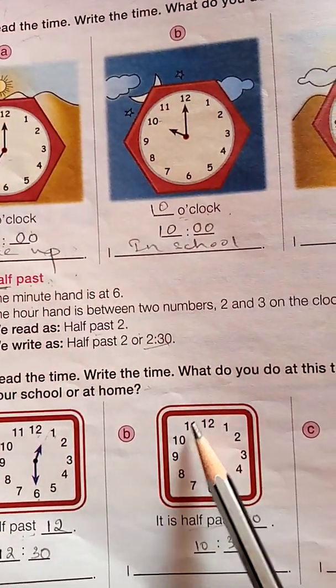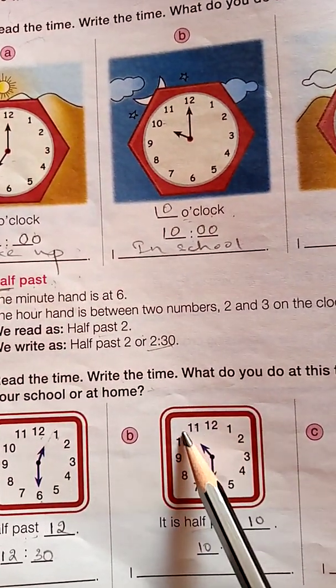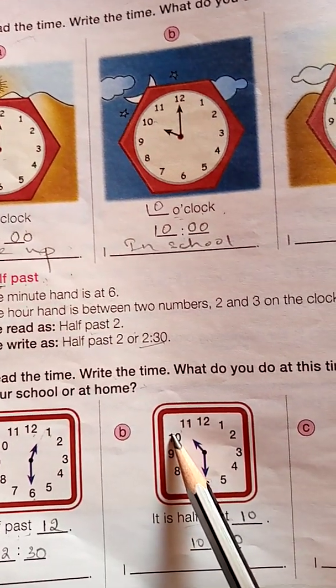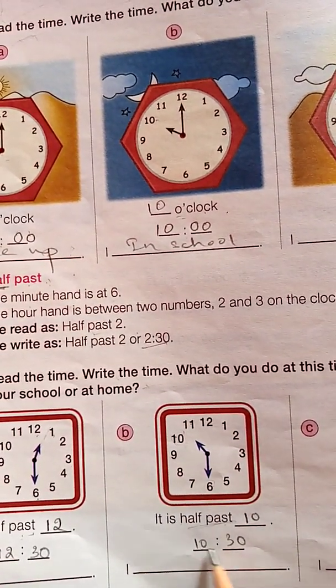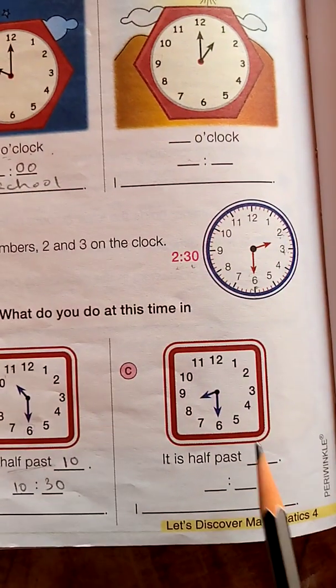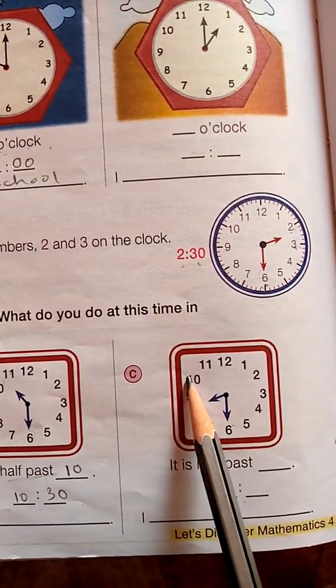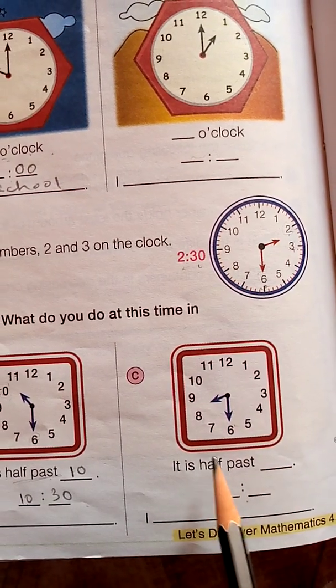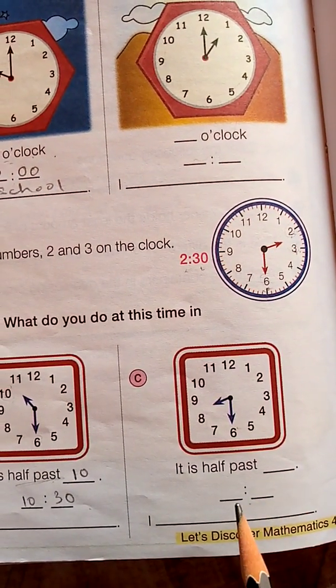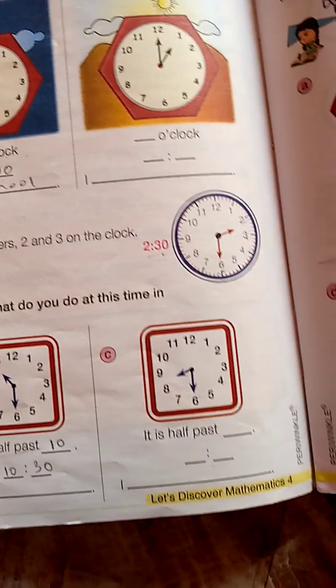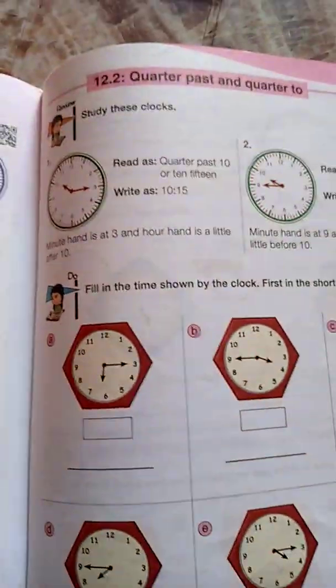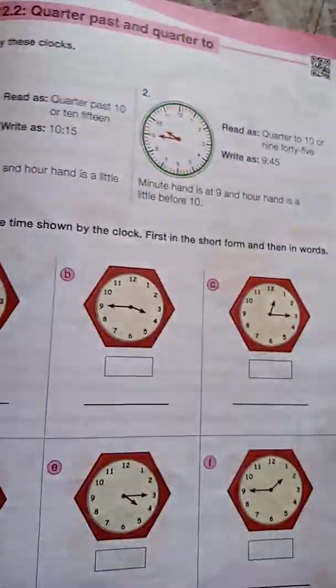When the hour hand is between two numbers, the first number is always to be considered, and we write it as 10:30. I want you to do this sum and understand, not only this sum, tell your parents to put on some other numbers for you so that it will be easy for you to understand the time. Okay, children? Now come to the next page, page number 139.